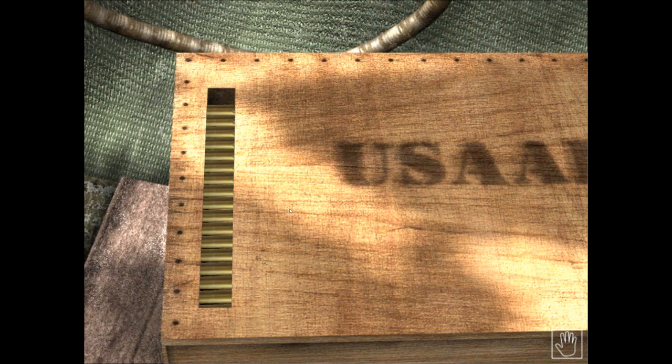And hovering the mouse over the ammunition box will give you a pop-up which will tell you how many rounds of ammunition you have remaining.